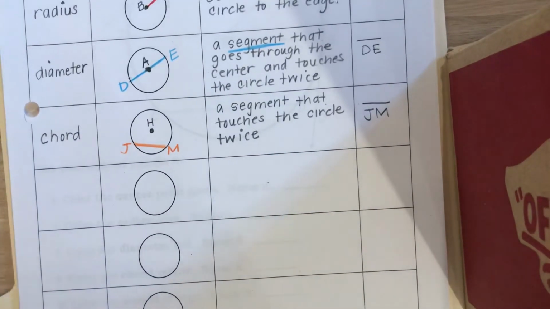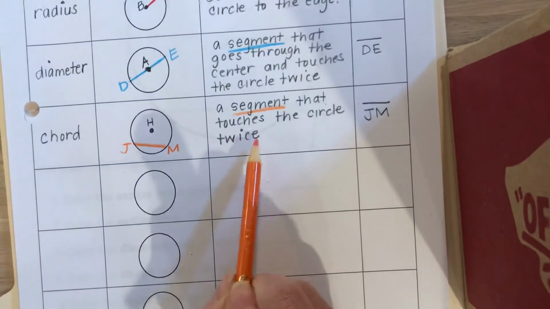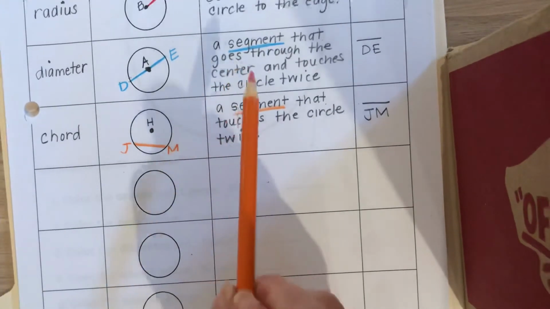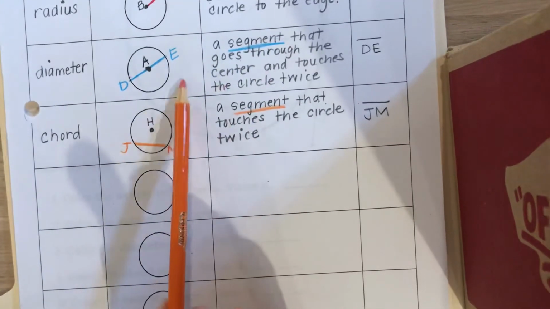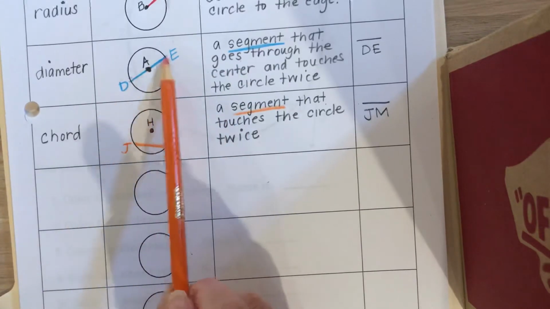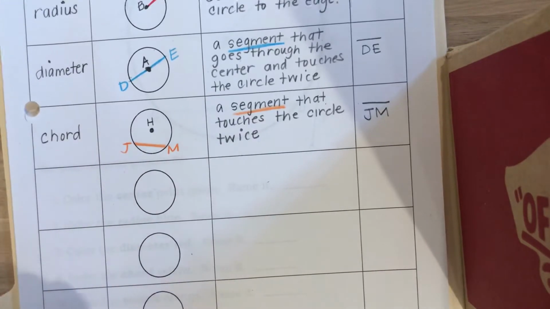Now I want to point out, since this is still a segment, and it touches the circle twice, a diameter is actually a special type of chord. This one happens to go through the center point, but chords don't always have to go through the center point.